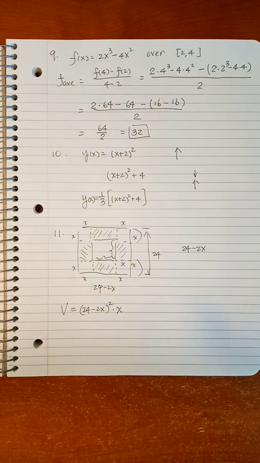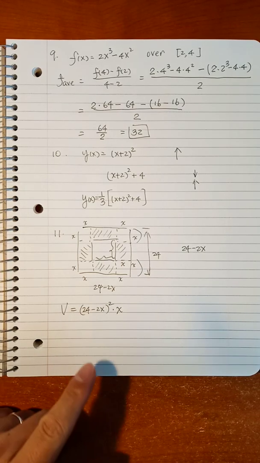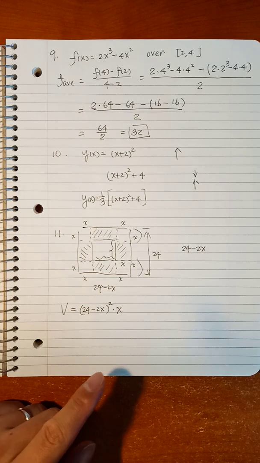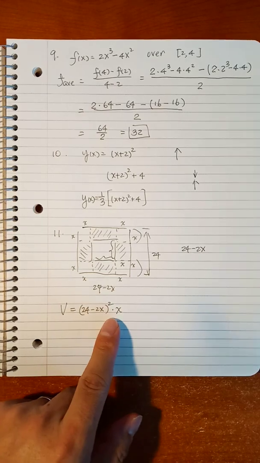Okay, so express the volume V of the box as a function of the length x of the side of the square cut from each corner. That is the answer.